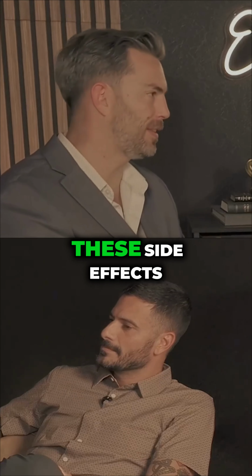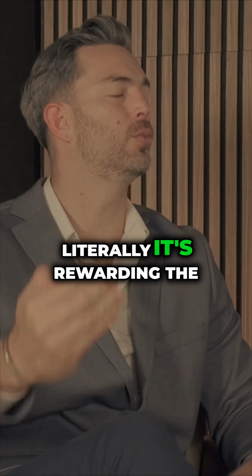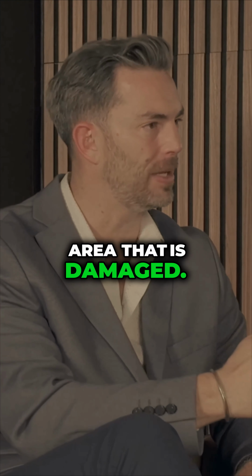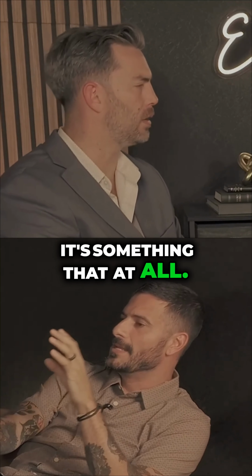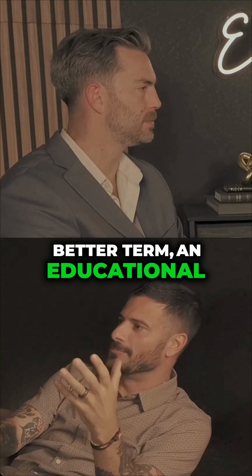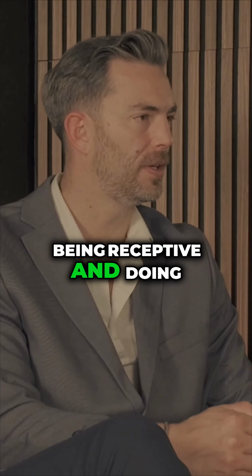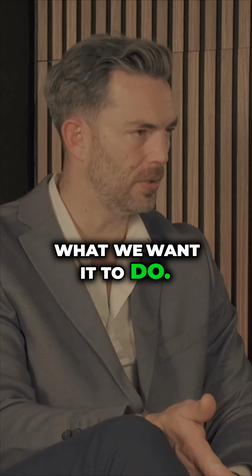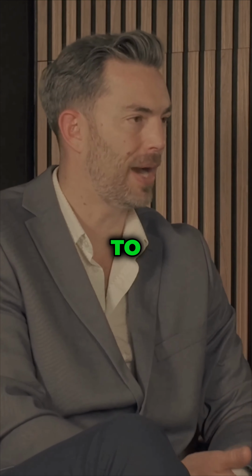And so you're going to get these side effects because the brain is doing something that it hasn't done in forever. Literally, it's rewarding the area that is damaged. And that's nothing to be afraid of. It's not at all. So that's, for lack of a better term, an educational moment. That's the brain actually being receptive and doing what we want it to do. The brain's actually practicing what I want it to practice.